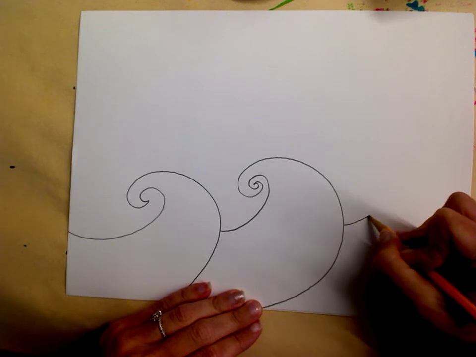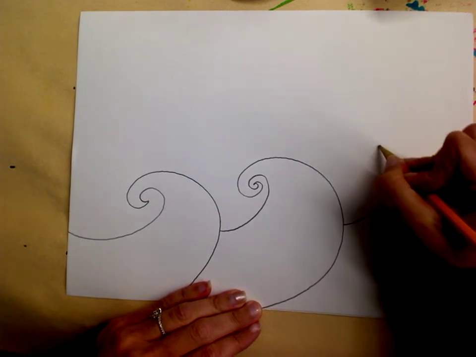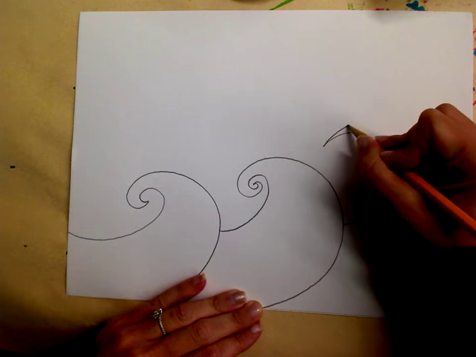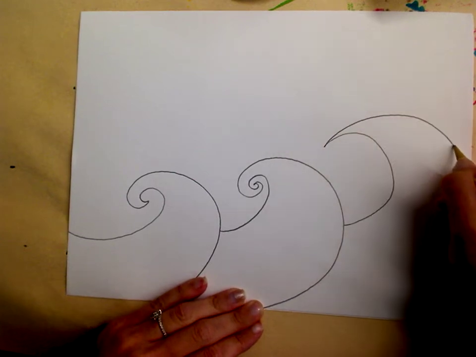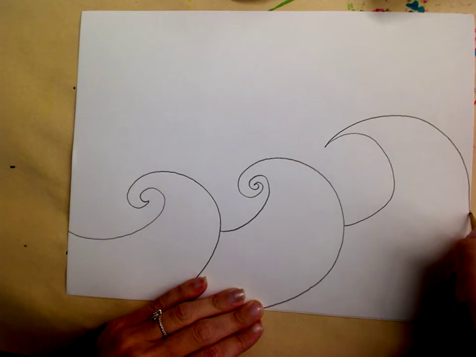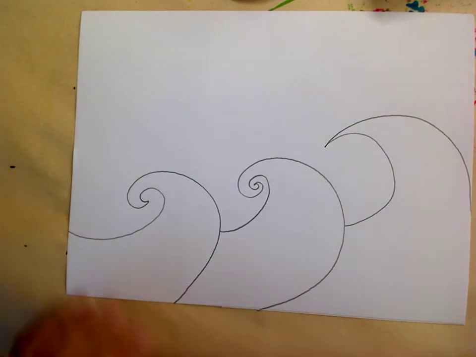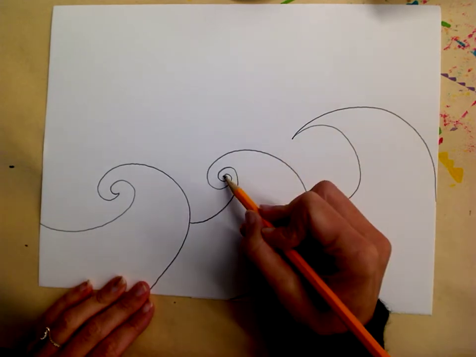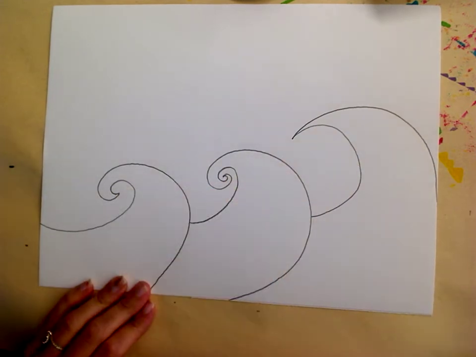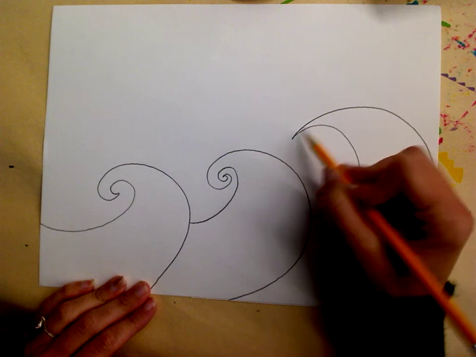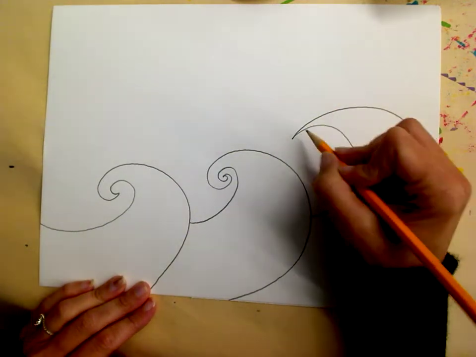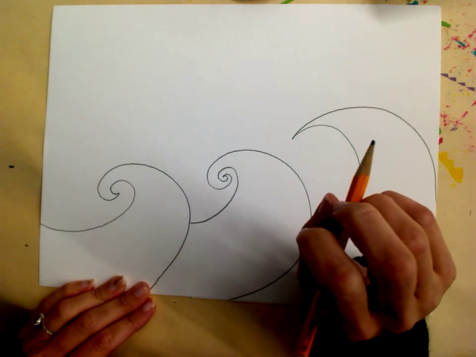I'm going to go up and around. I'm not curving quite as much on this one. And back down. Next, what I'm going to do is find the middle of each point where the two lines meet. I'm taking that point and I'm just drawing more lines. I'm repeating the same shape over and over again.